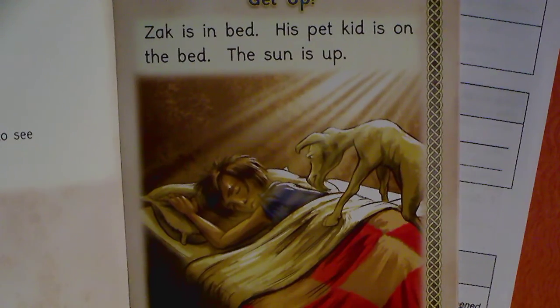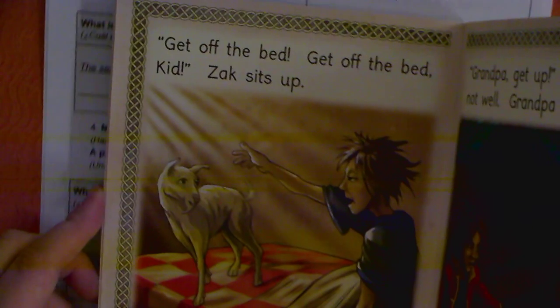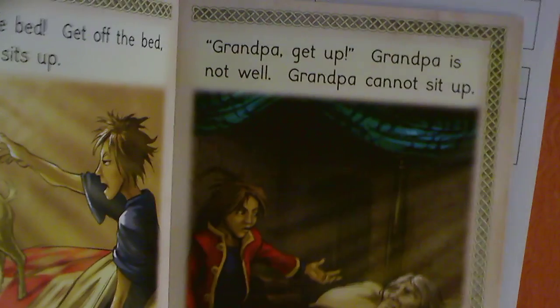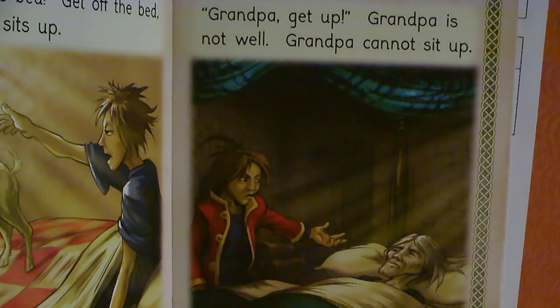All right, let's get started reading. The Man in the Mist. Chapter 1, Get Up. Zach is in bed. His pet kid is on the bed. The sun is up. Get off the bed! Get off the bed, kid! Zach sits up. Grandpa, get up! Grandpa is not well.